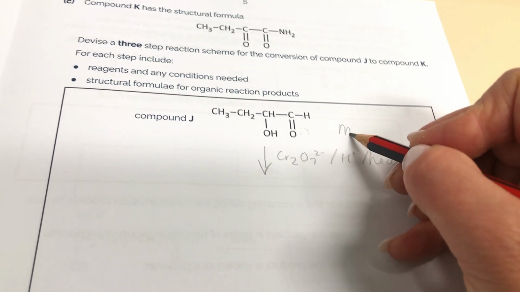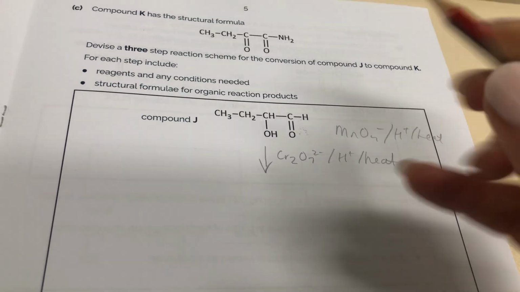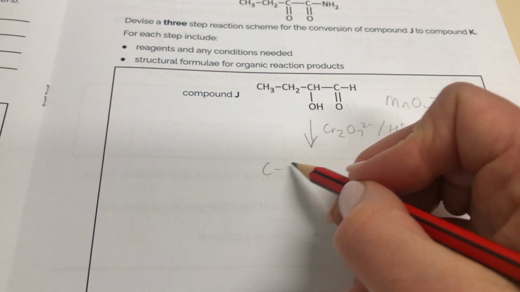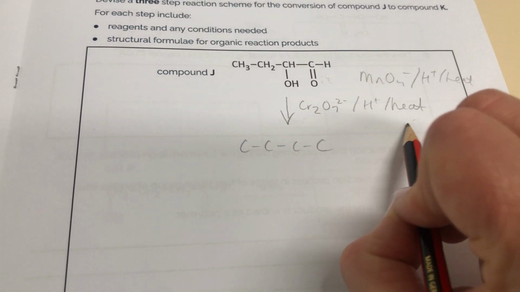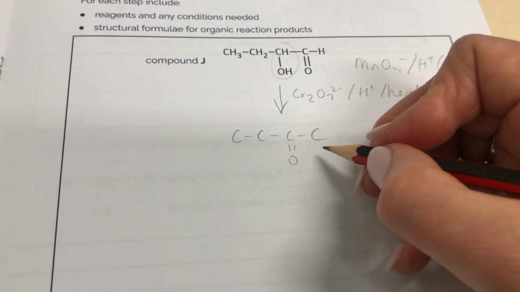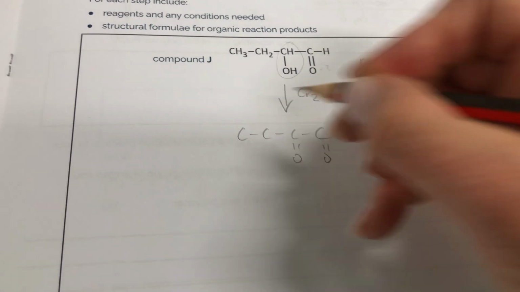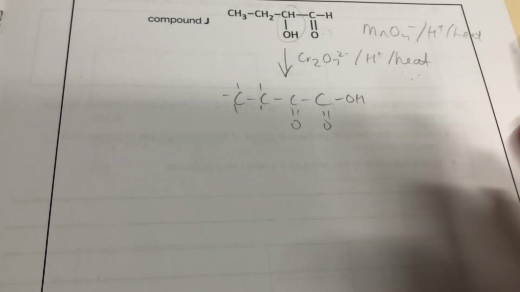I could have chosen MnO4 minus /H plus and heat there. So what I get there is I'm going to keep my carbon chain. So I've got 4 carbons. Everything that can be oxidized will be oxidized. This will be oxidized, and this will be oxidized. Okay, and then I'm just going to continue. That's all that these don't need an extra hydrogen.